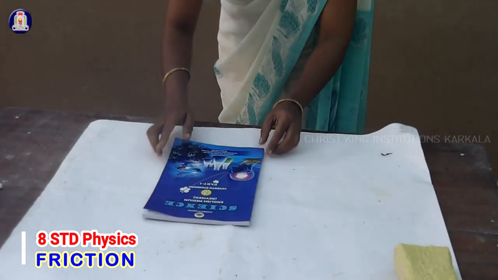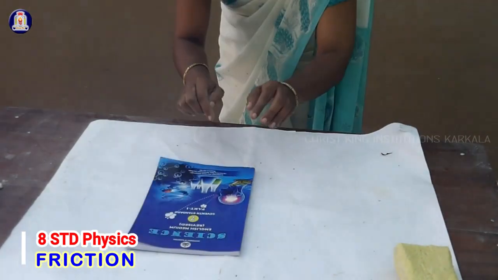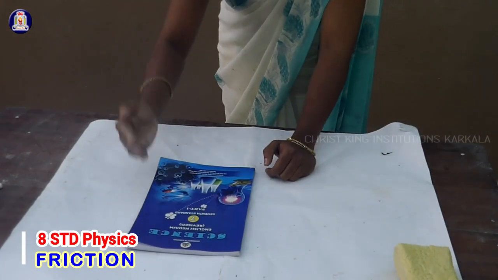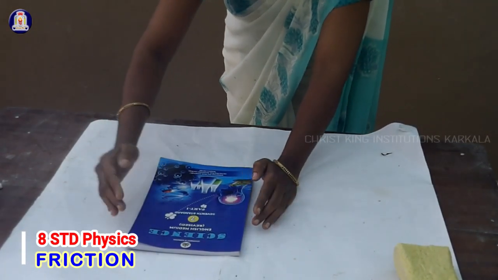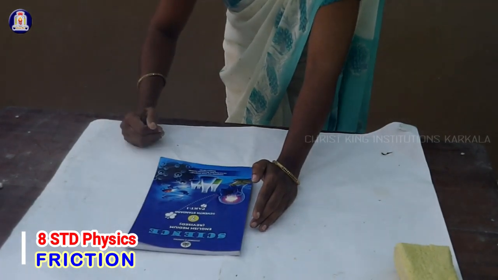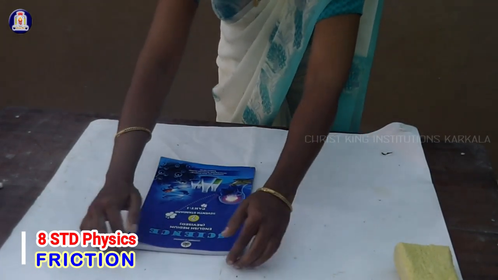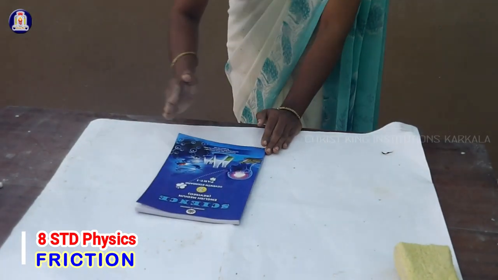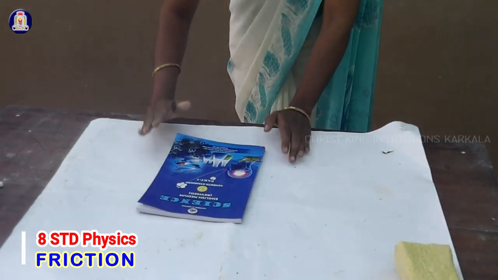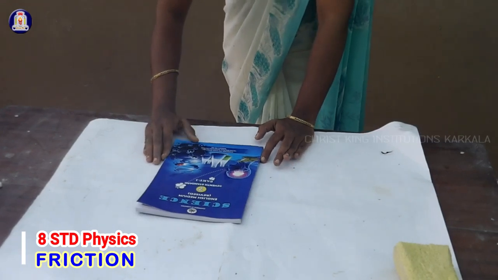So, when you push the book in the forward direction, because of the friction, the book stops. So the frictional force exists in the backward direction. When you push the book in the backward direction, the frictional force acts in the forward direction. So, how can you define this frictional force?